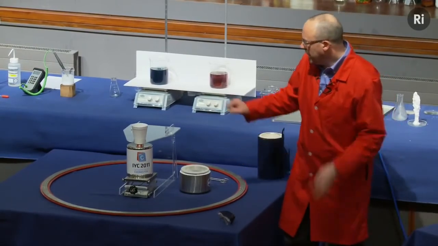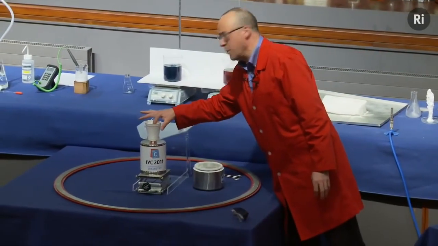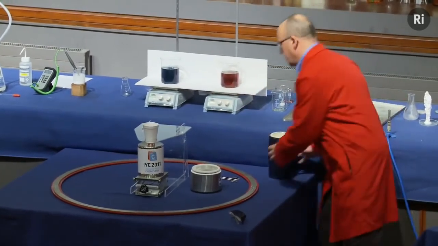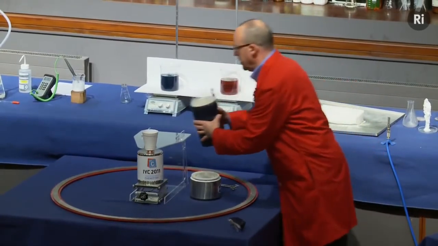So while we're waiting, I also have in this cup another piece of identical material, exactly the same as the first. And I'm going to cover this in liquid nitrogen.